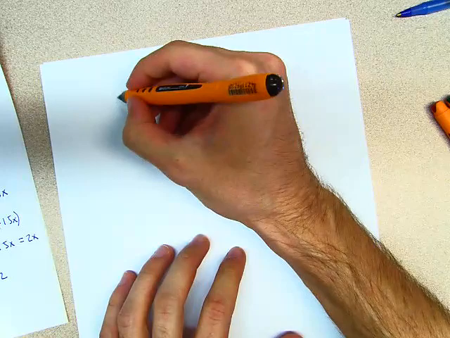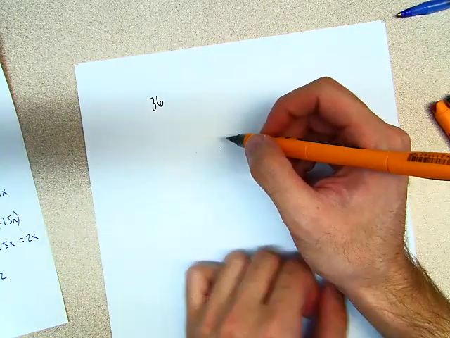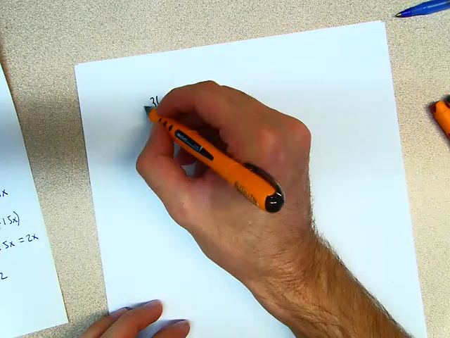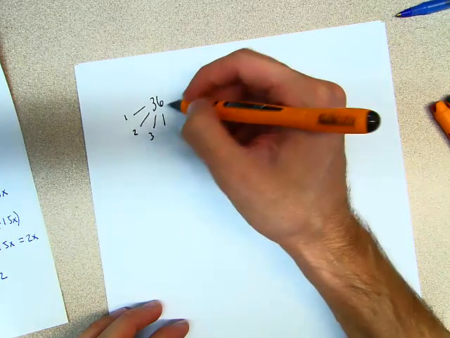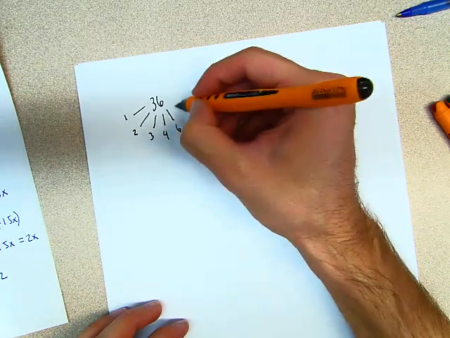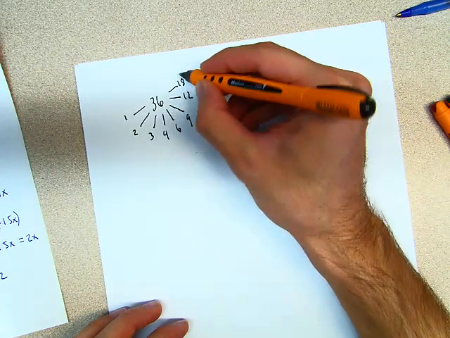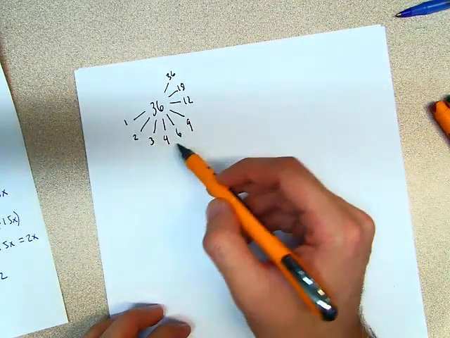Let's say you have the number 36. If I asked you what numbers go inside 36, well, there's 1, 2, 3, 4, 6, 9, 12, 18, and 36. Am I missing anything?